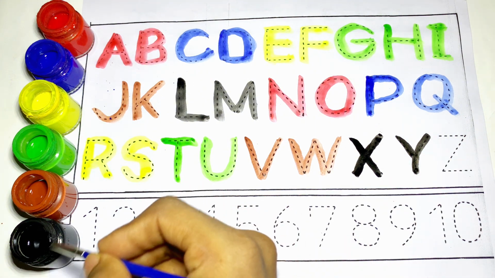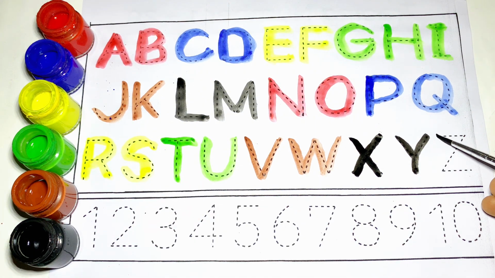Kids, now draw Z. Z for zebra, Z for zoo. And again use black color.